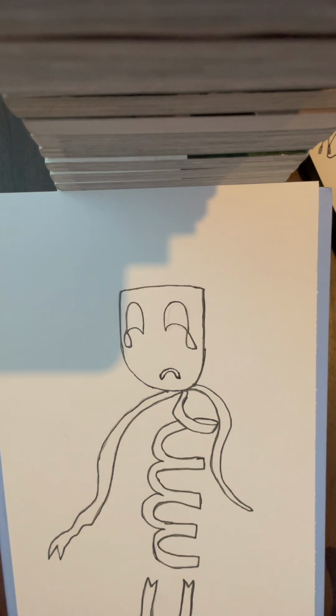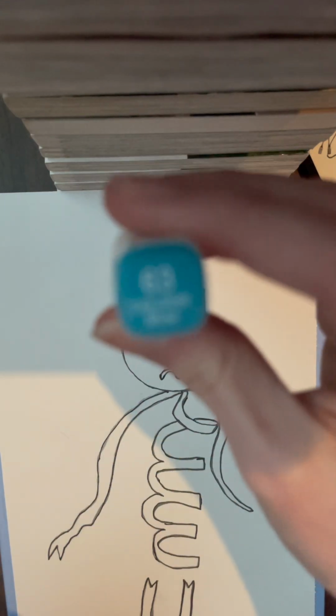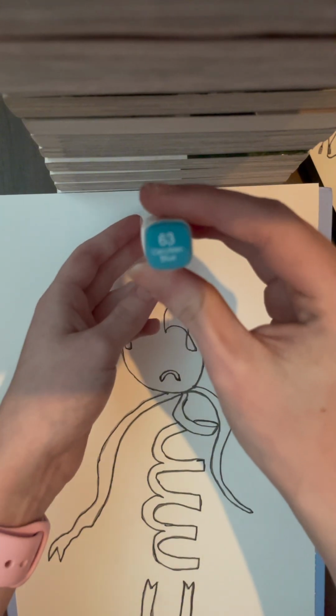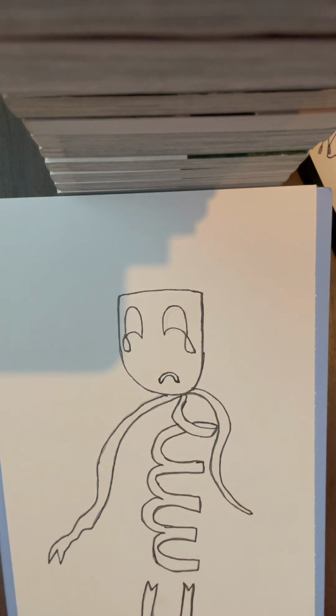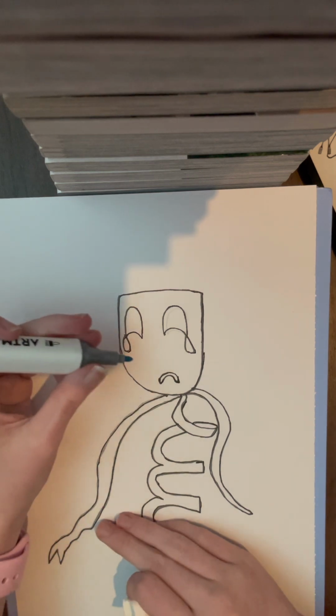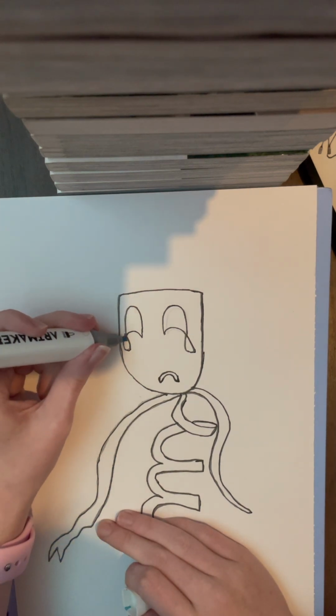Now, since we did our black outline, next we are going to do the colors. Now we're going to color in. We're going to start off with the colors that are least used, which are blue and black. So we're going to use blue for her tears. The blue I'm going to be using is this nice light blue. I know her tears are probably darker in the show, but I'm using what I have to my advantage.